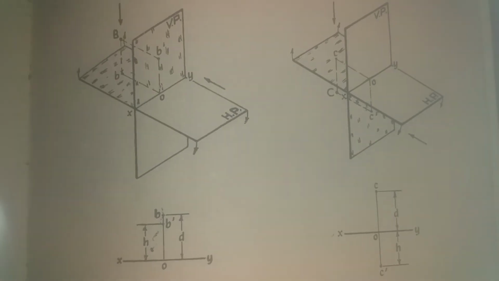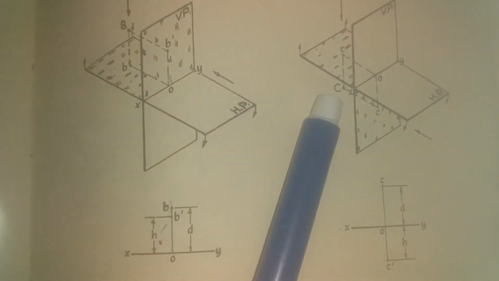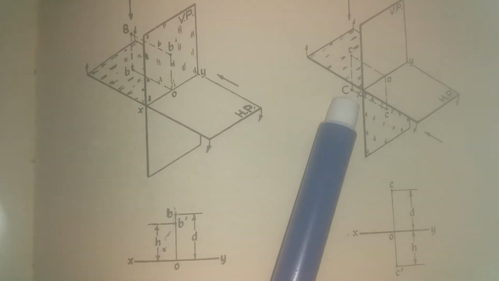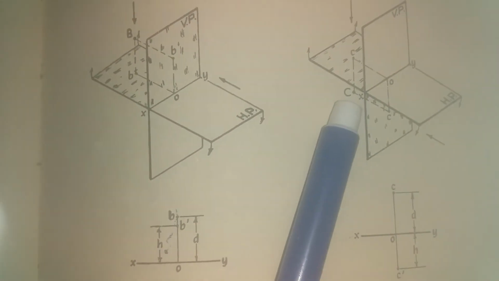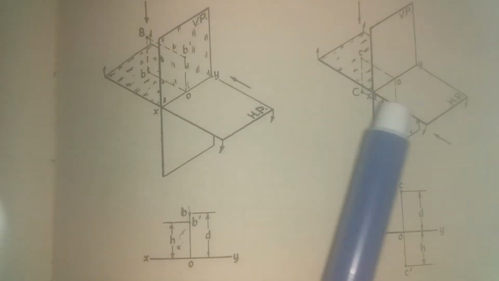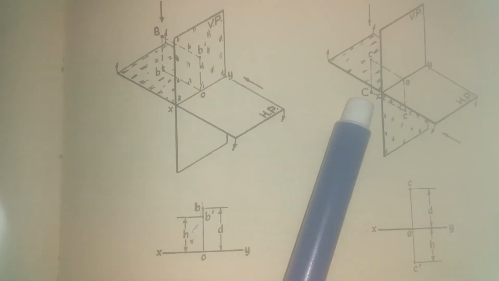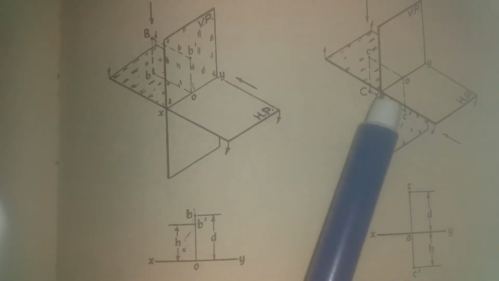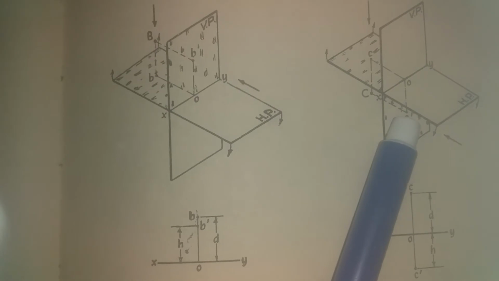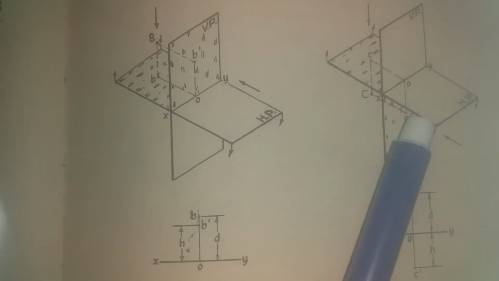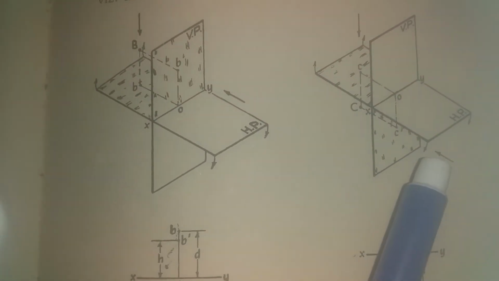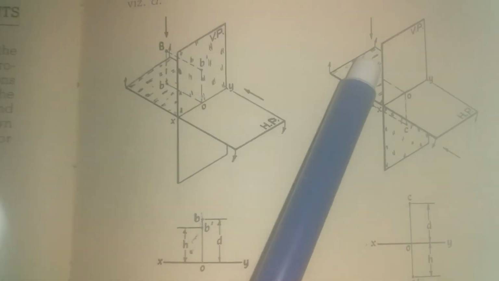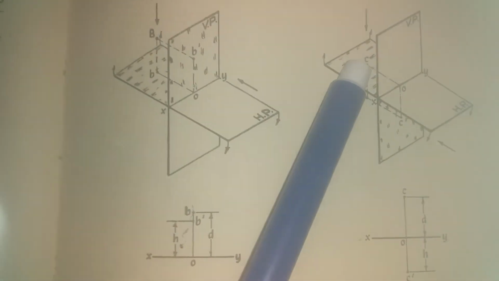Now let's assume that the point lies in the third quadrant. Here is the point C. The point C is below horizontal plane and behind vertical plane. Let's draw a point C dash, which is the front view on the vertical plane. If you draw a perpendicular, the point at which it intersects, that is C dash, is the front view. And if you draw a perpendicular from this point onto the horizontal plane, c is the top view.